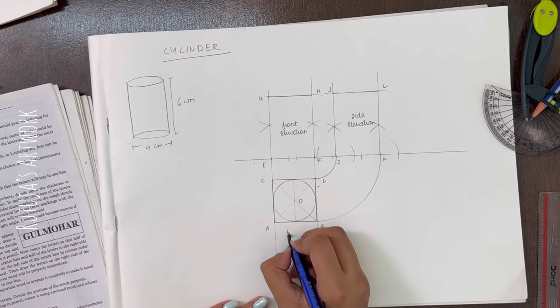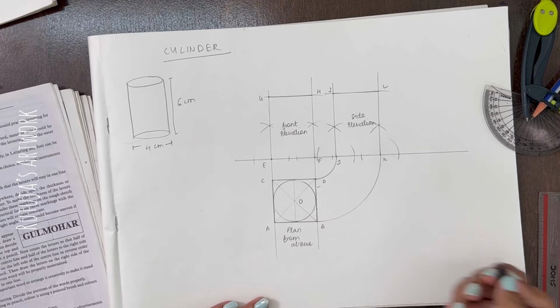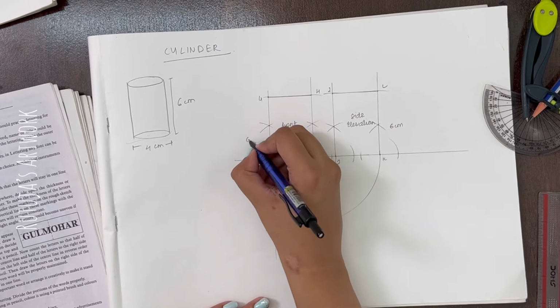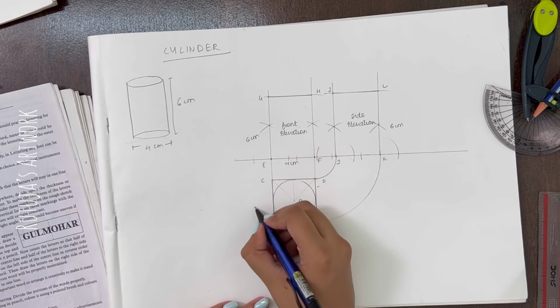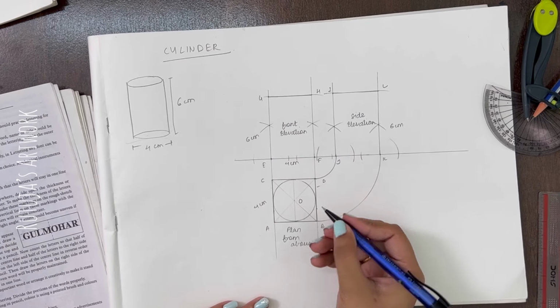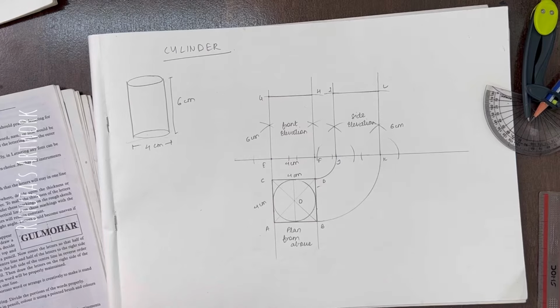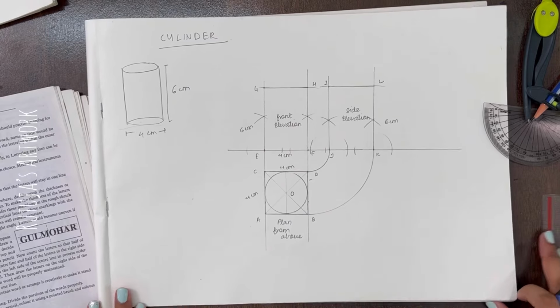And this is plan from above. Write the sides also. 6 centimeter, 4 centimeter. For square you can just write on any two sides like this. So here cylinder is done.